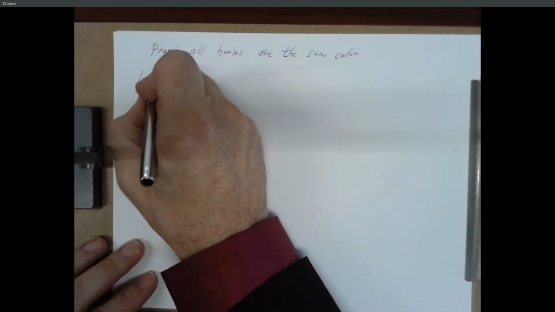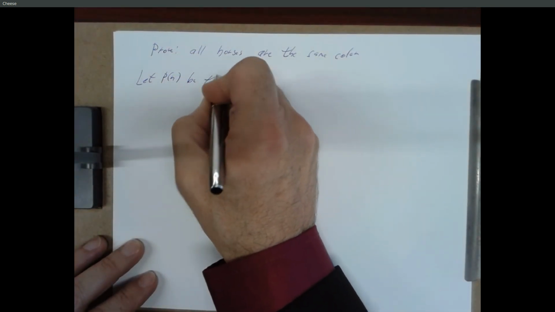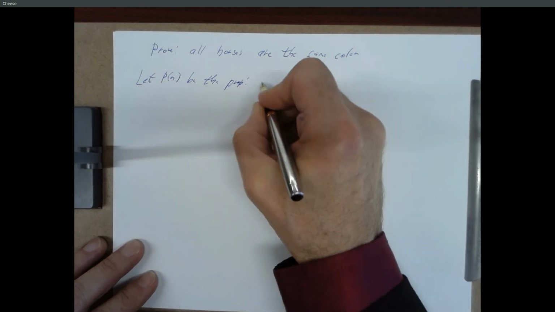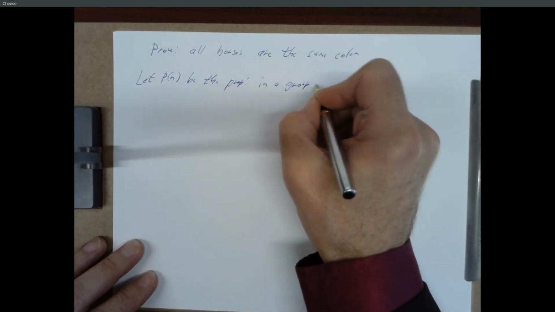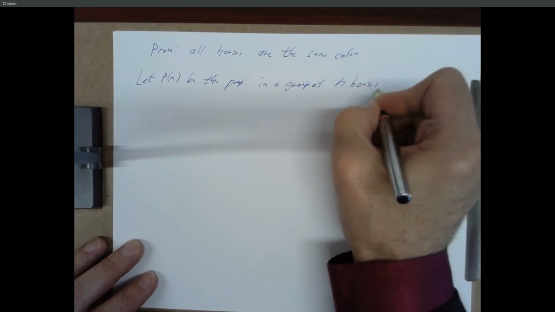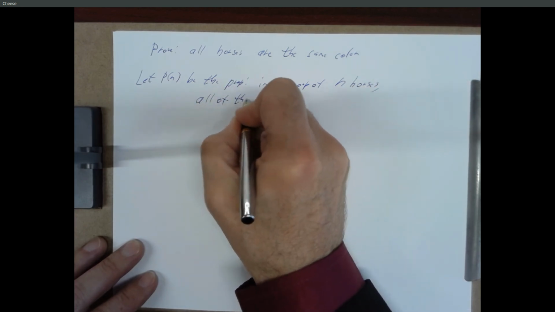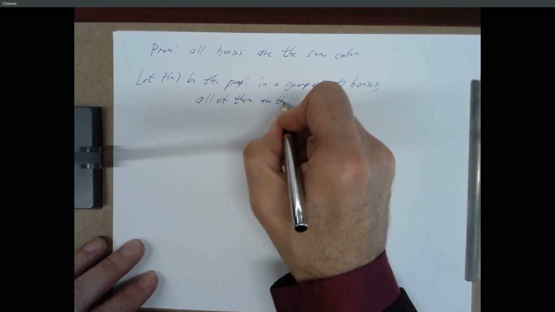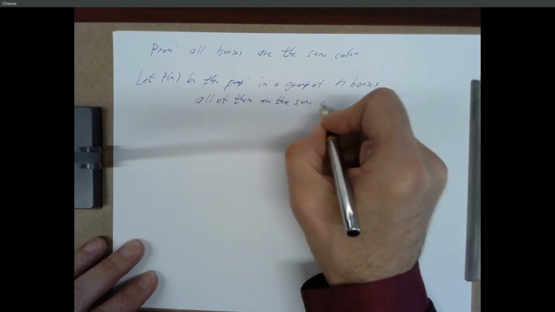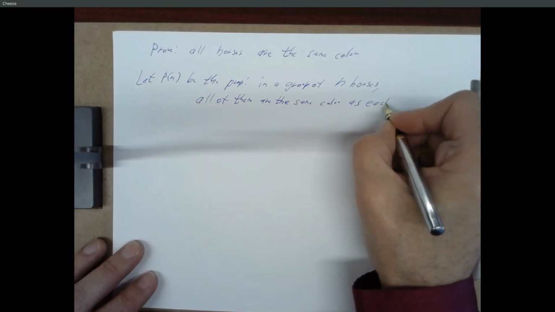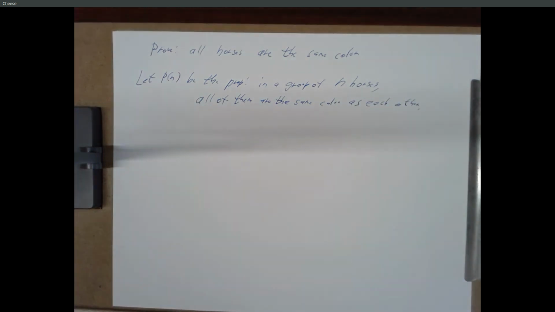Okay, so let P of n be the proposition: in a group of n horses, all of them are the same color as each other. And we'll prove a base case and an inductive step, and therefore we'll prove P of n for all n. So if you took a collection of 1 billion horses, they would all be the same color. So however many horses there are on the planet, they've all got the same color.